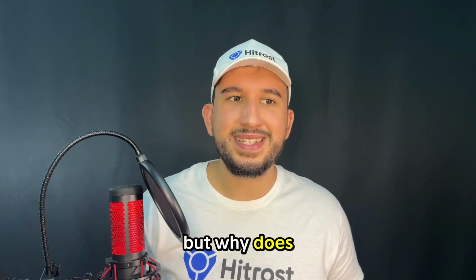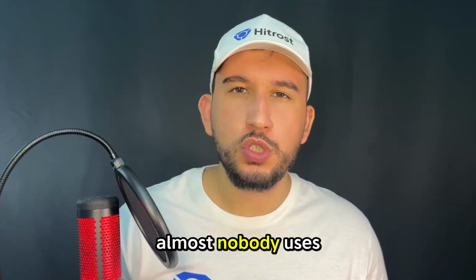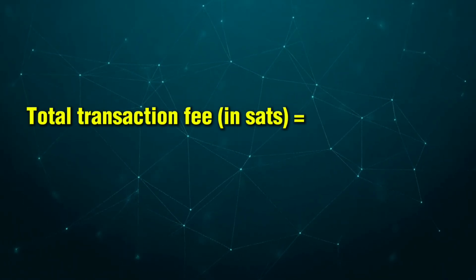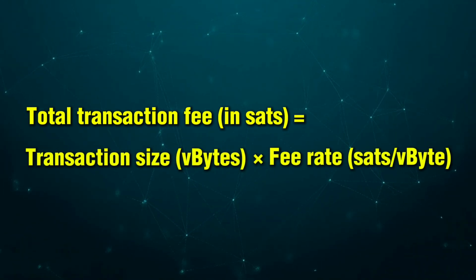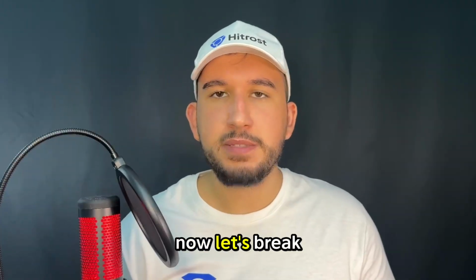But why does size matter so much? Here's the formula almost nobody uses, but everyone should know. Total transaction fee is equal to the transaction size times the fee rate. That's it. No guessing, no magic. Now let's break this down.